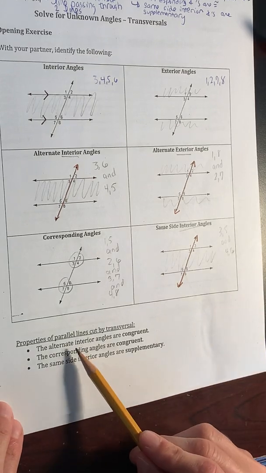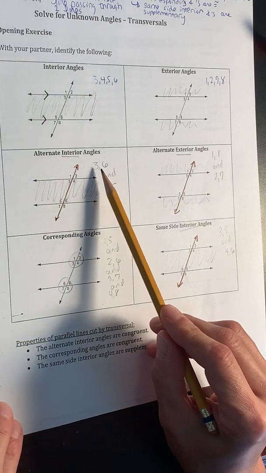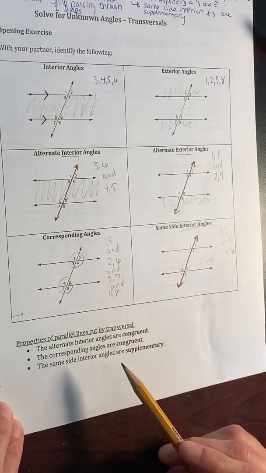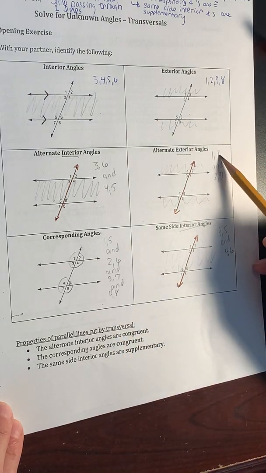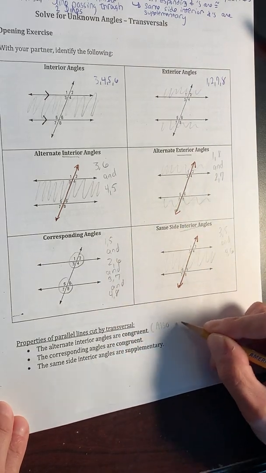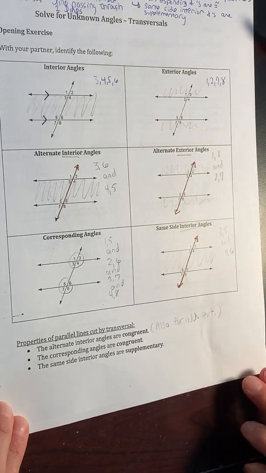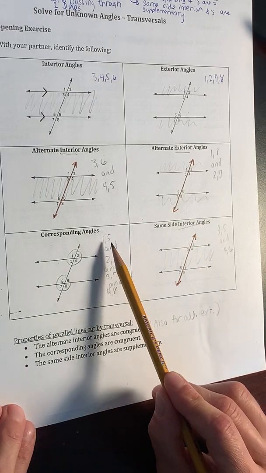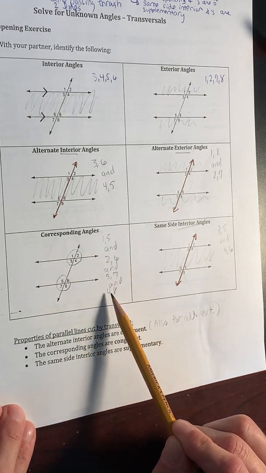First property, alternate interior angles are congruent. So that means 3 is congruent to 6 and 4 is congruent to 5. And this property also holds true for alternate exterior, which would mean 1 is equal to 8 and 2 is equal to 7. Corresponding angles are congruent. So if you look at corresponding angles, 1 is equal to 5, 2 is equal to 6, 3 is equal to 7, and 4 is equal to 8.